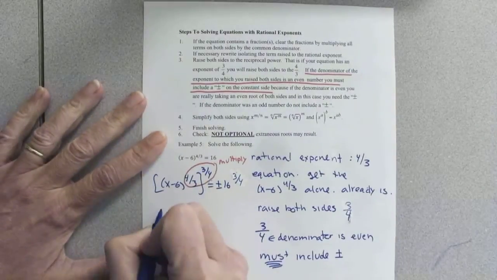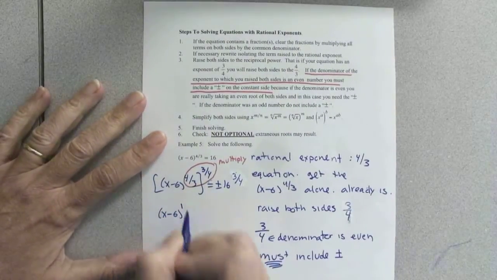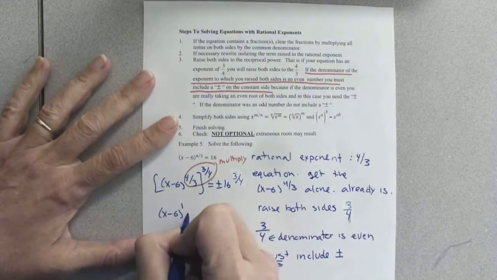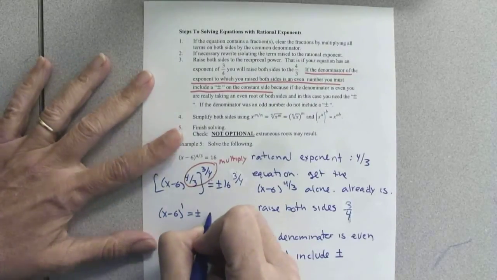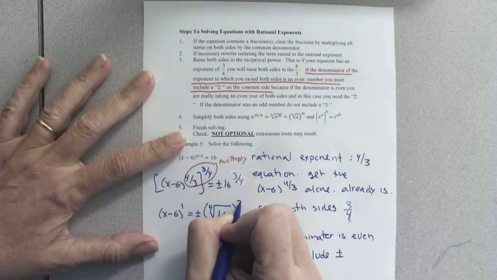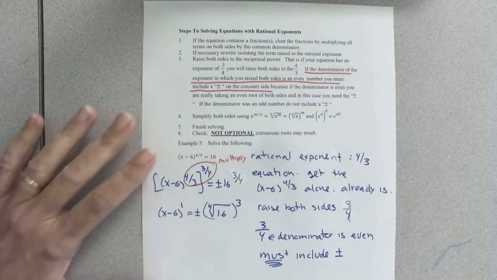And so this is going to give me, very technically, x minus 6 to the first. Now, I wouldn't expect anybody to show that step, but that's what's going on. Exponents to exponents, we multiply. 4/3 times 3/4 is 1. And over here, getting ready to simplify, that's going to be the 4th root of 16 cubed.